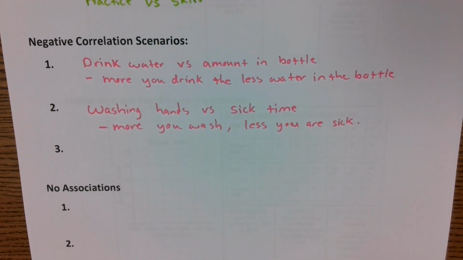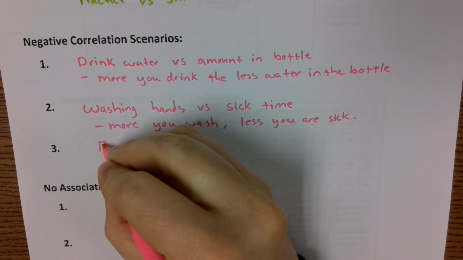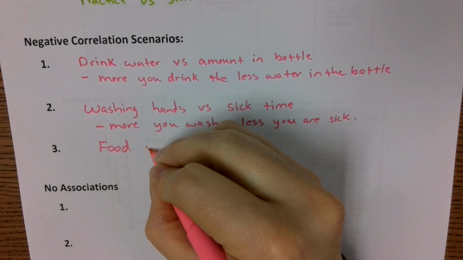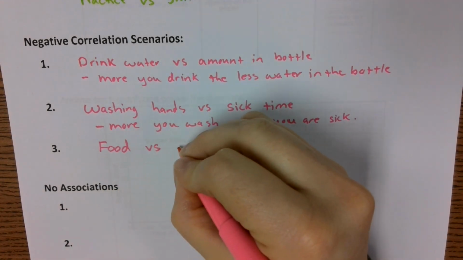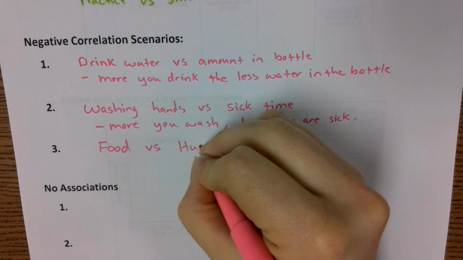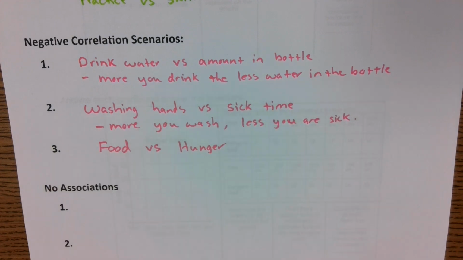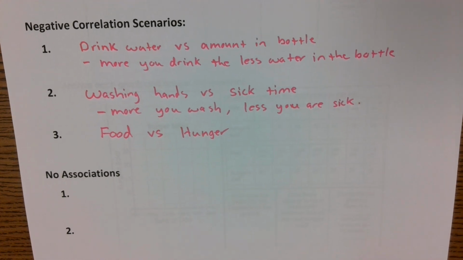Okay? Food versus hunger. The more you eat, the less hungry you are. So these are all considered to be our negative associations or negative correlations. The more you eat, the less hungry you are. And then you've got things like no associations. They have no relationship to each other whatsoever.